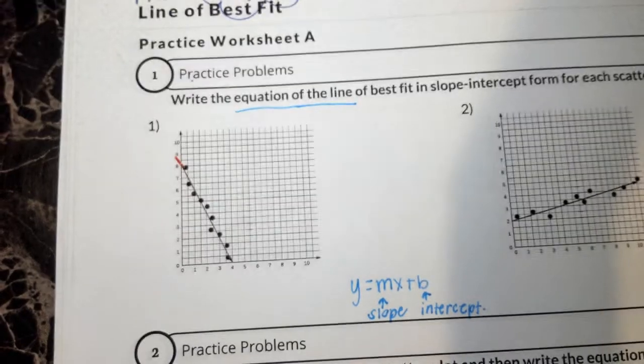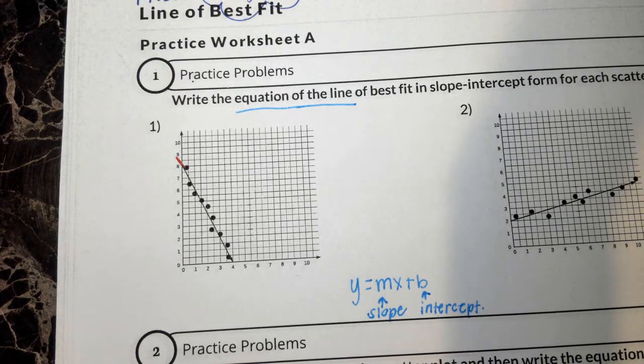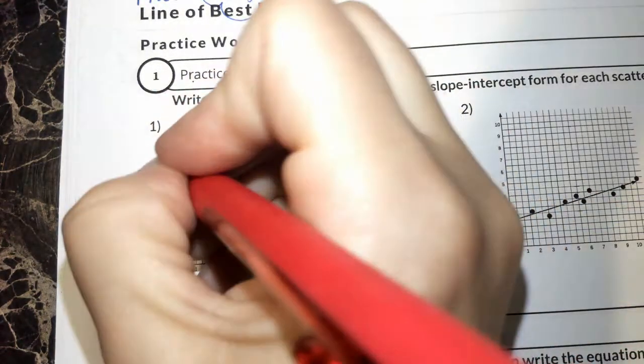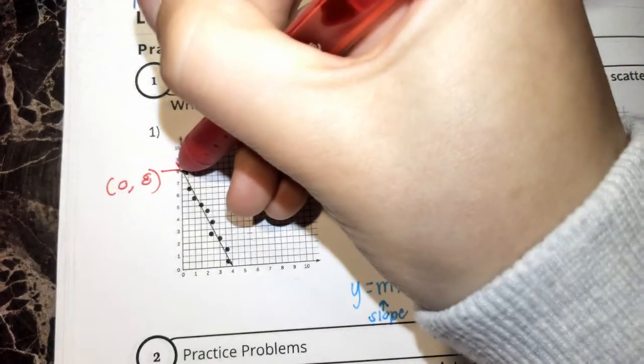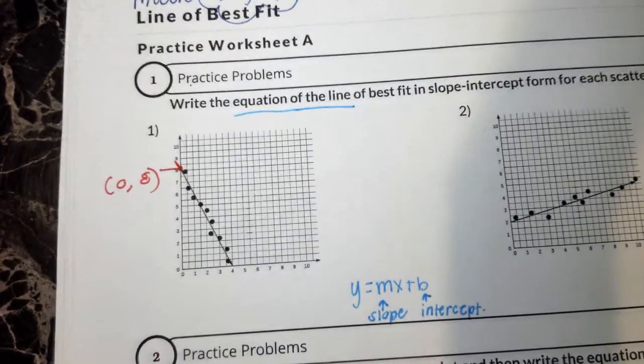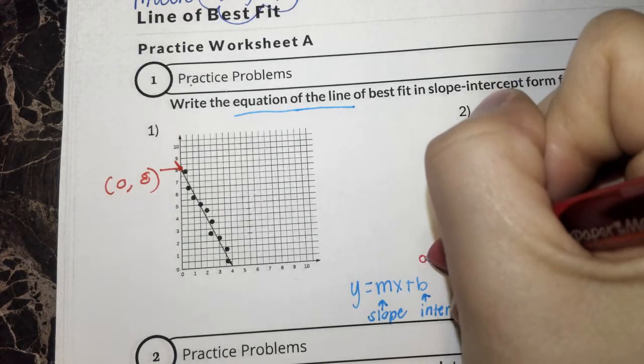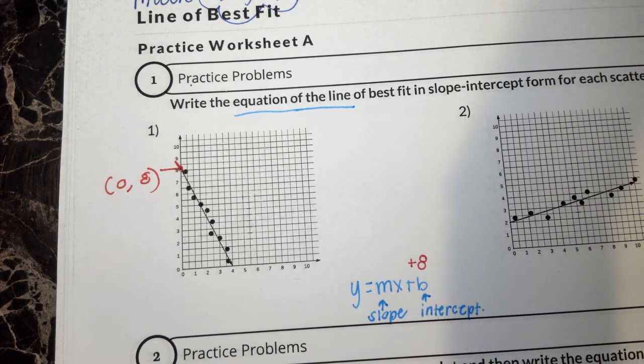that's not giving you your intercept. You are already being told here, what is your y-intercept? That is right here. We know that it crosses y at 0, 8. If you look closely, that's exactly where it crosses there. So at 0, 8, it crosses. That is your intercept. So in your formula, you automatically know it's going to be plus 8 because it's a positive number. All we need to do now is find the slope.